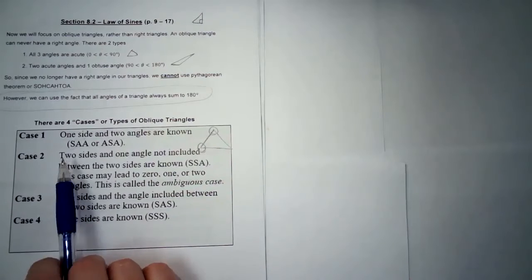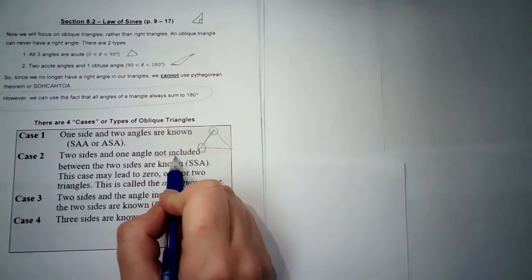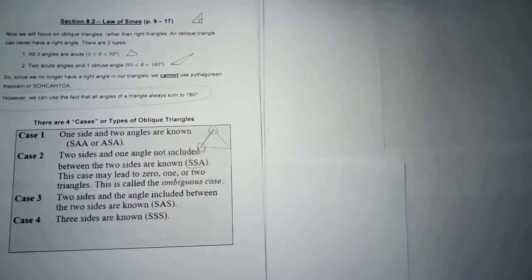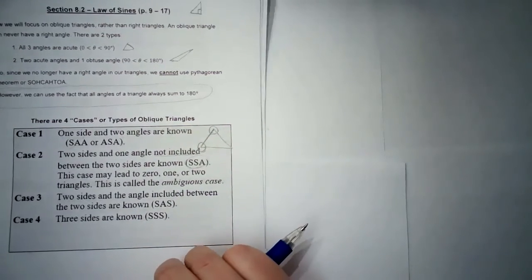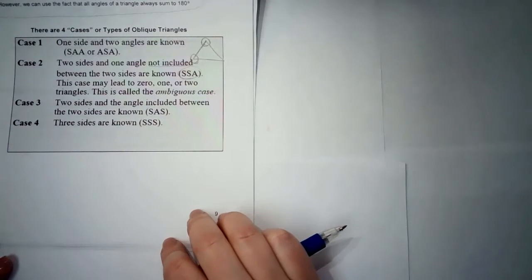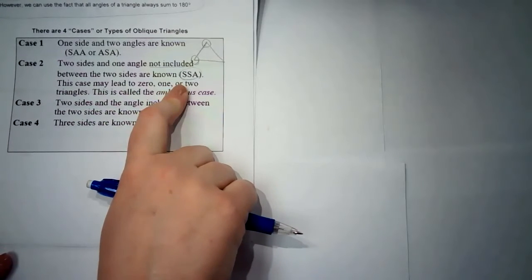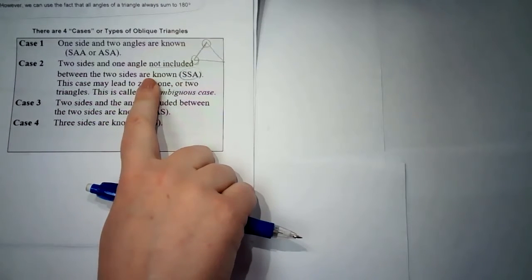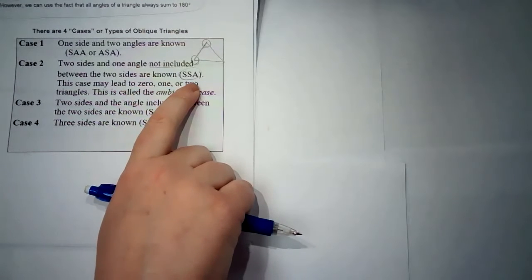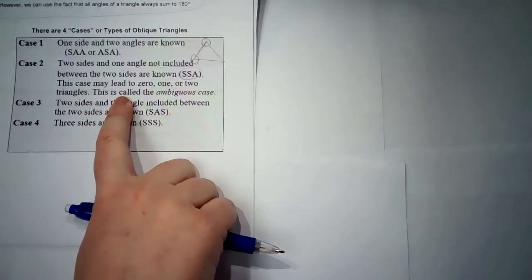They might give you two sides and one angle not included between the two sides. That is this situation. Now we spell it SSA because, heaven forbid you guys have to deal with a dirty word, but I'll be honest with you, it ought to be the other way because this is really true. This case really just turns out that way. It's a pain in the you-know-what, right? And here's why, because it's the ambiguous case.